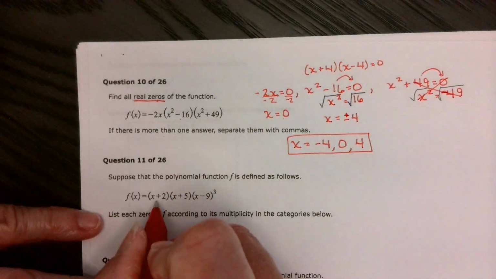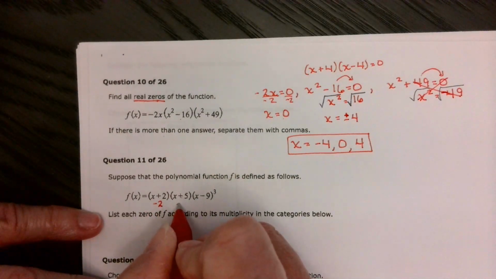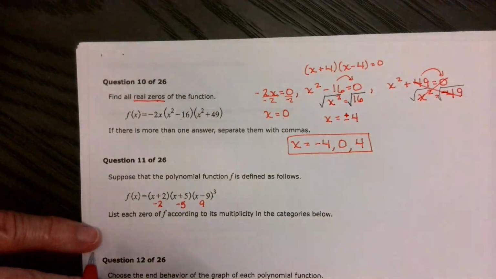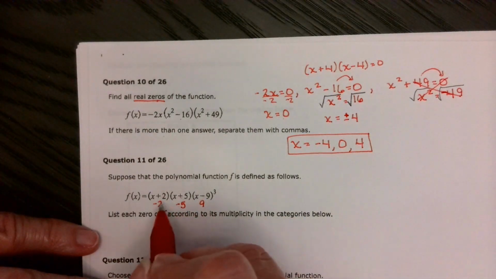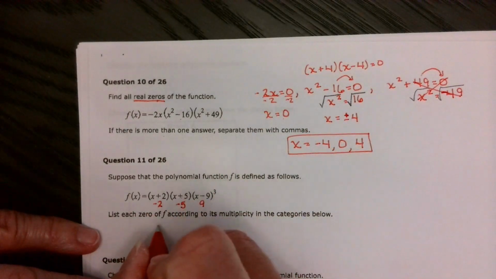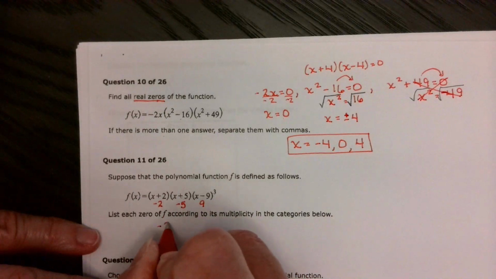Okay, right here, x is going to be equal to -2. Right here, x is going to be equal to -5, and here, x would equal 9. If you don't know how we do this, just set each one of these equal to 0, just like we did up here. Okay, so we have -2.